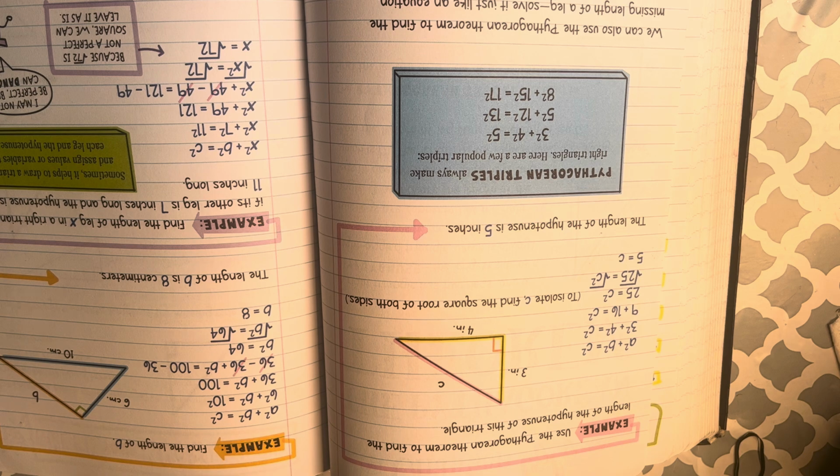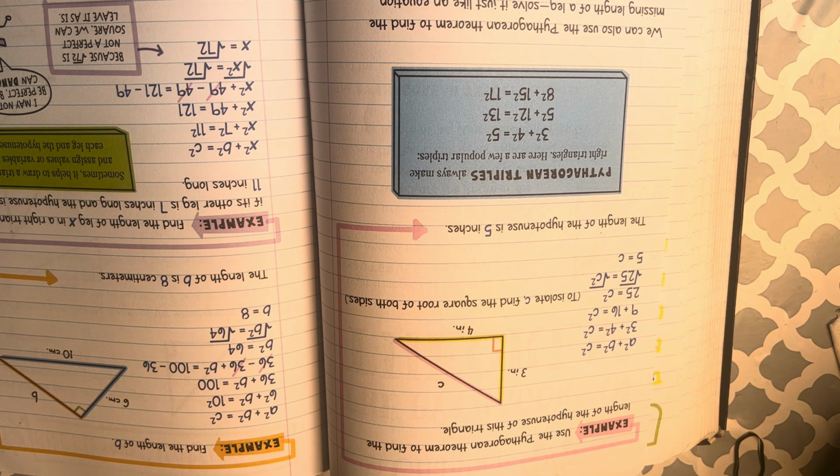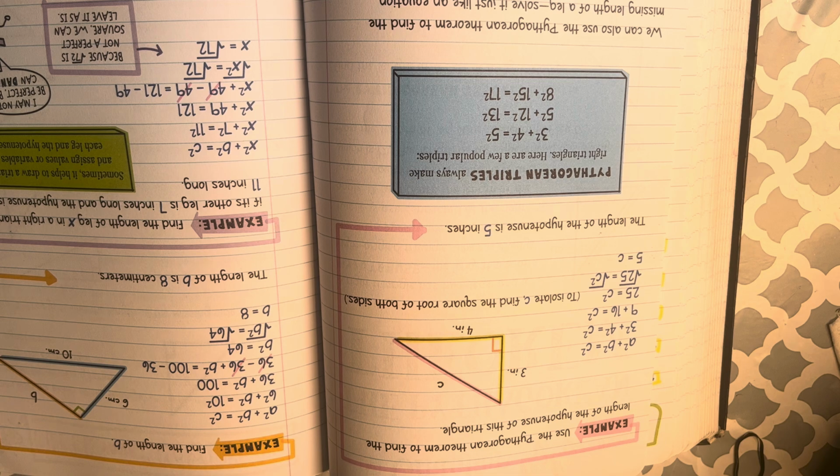36 plus B to the power of 2 equals 100. 36 minus 36 plus B to the power of 2 equals 100 minus 36. B to the power of 2 equals 64. Taking the square root of both sides, B equals 8. The length of B is 8 centimeters.